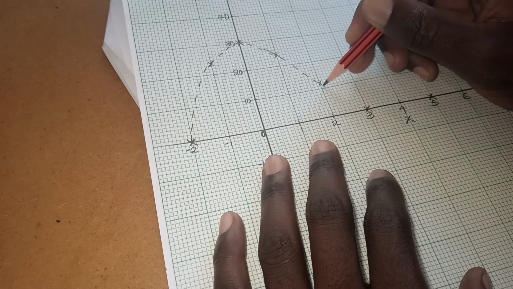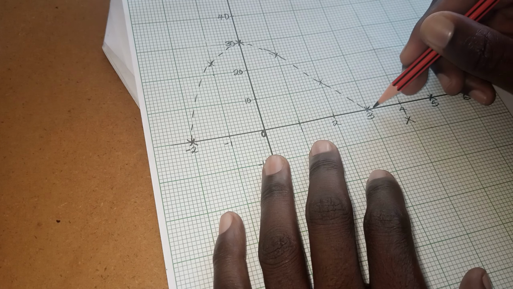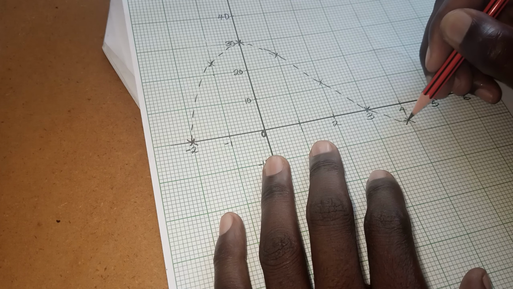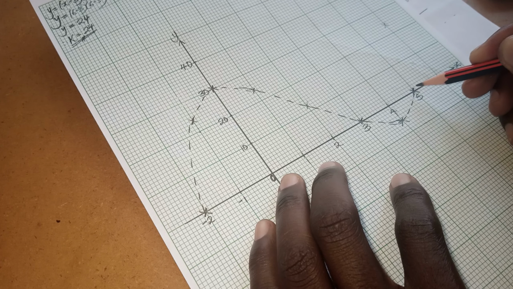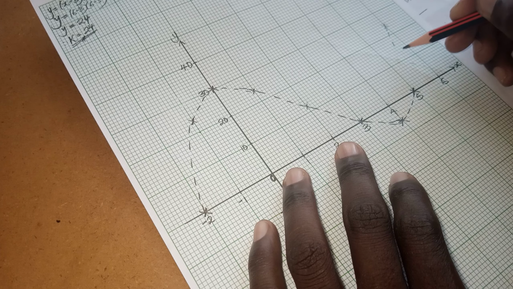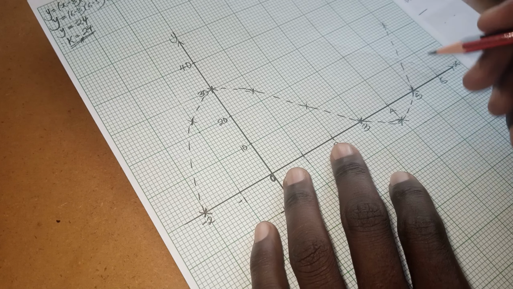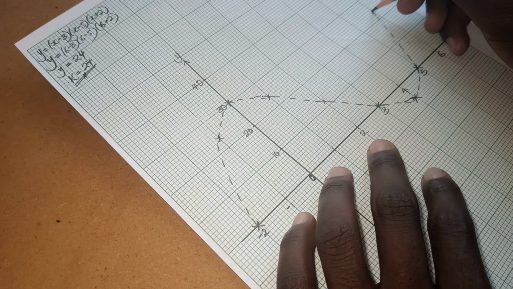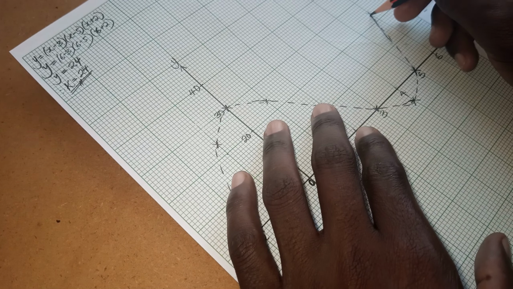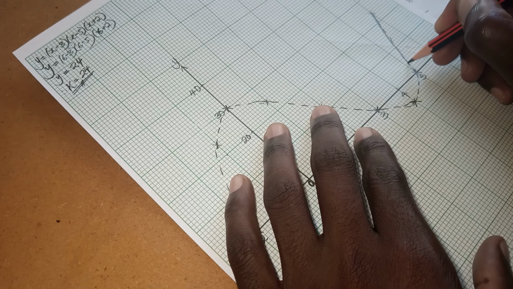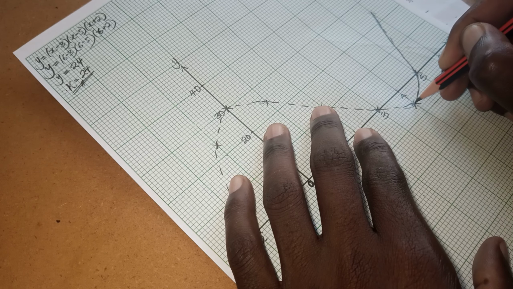Make sure that it is very smooth. Okay, like that. So from there now we join to make a smooth curve. Okay, you should make sure that your curve is smooth.